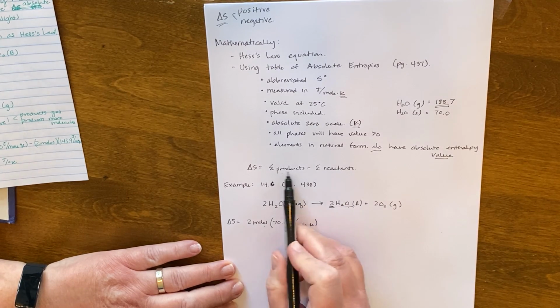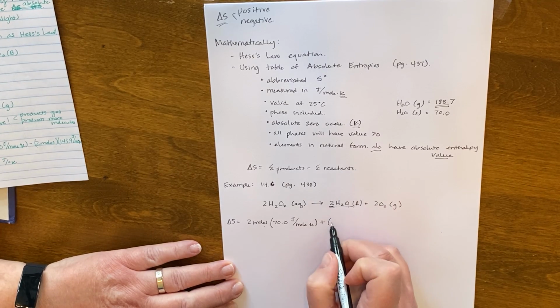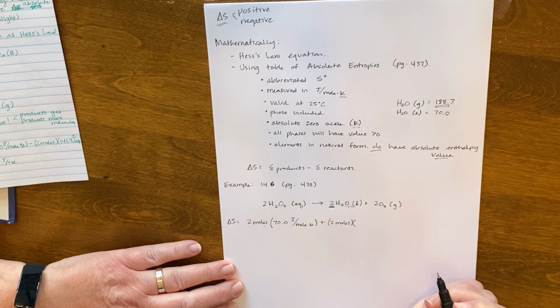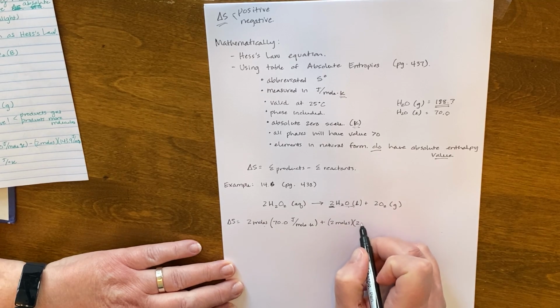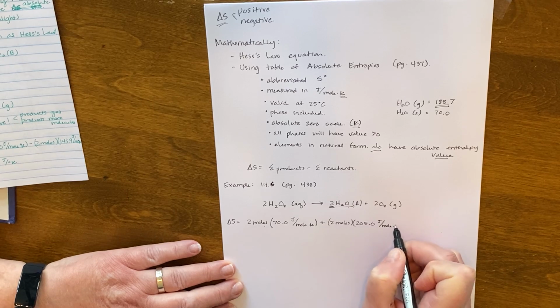So here is my water I've taken care of. I have 2 moles of it times my absolute entropy. I'm not done summing up my products yet, so I'm going to add my next product. I have 2 moles of oxygen gas. Again, I look at my absolute entropy table because now I'm calculating entropy, and oxygen gas is at the bottom of the second column, 205.0 joules per mole Kelvin.